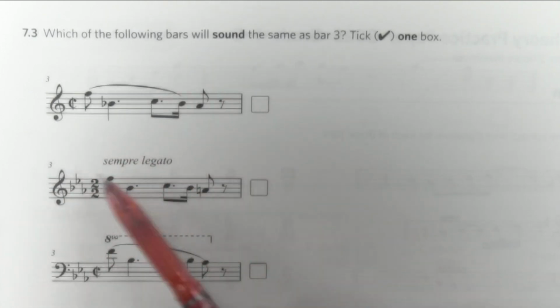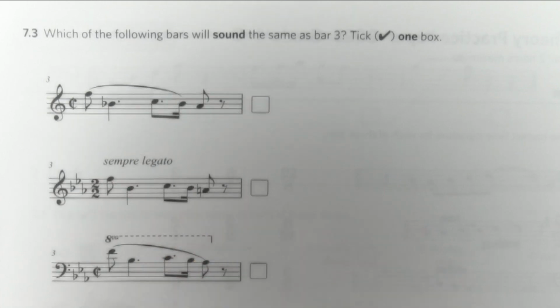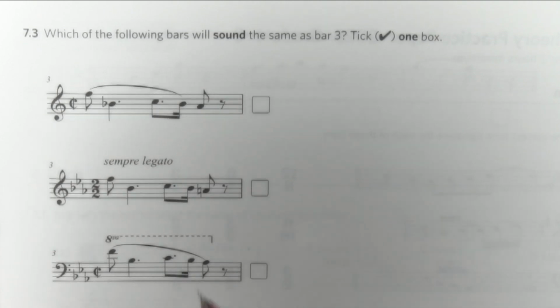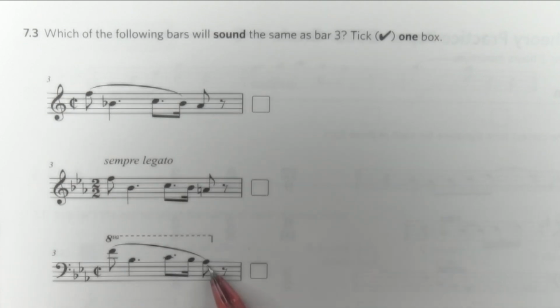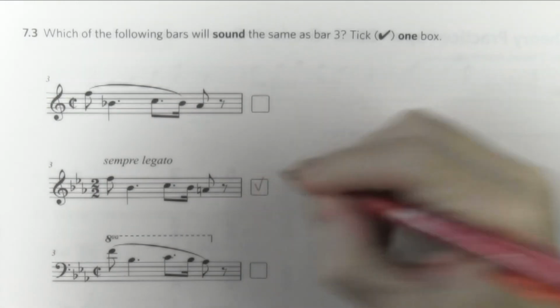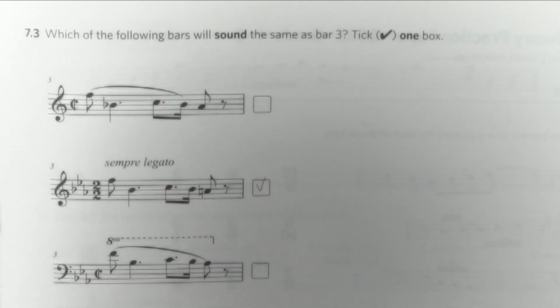Sempre legato means slurred all the way through, and that could be. The third bar is incorrect because it doesn't include A flat. Otherwise, the rest is correct. So the right answer is the second one. It needs to be thought through, to be honest, because it's not that easy, but they rewrite it in a different way, which is really clever. Yeah, I like this question.